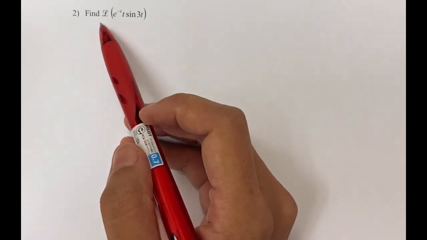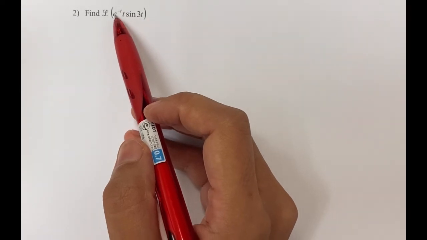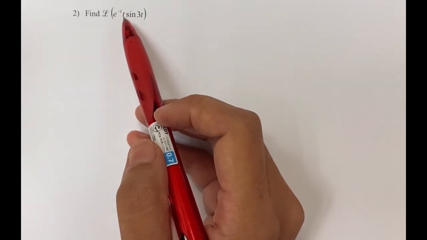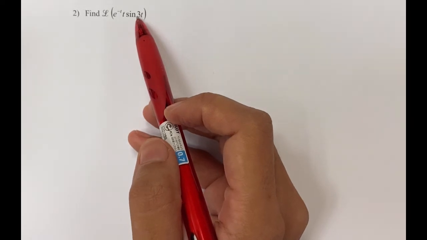For the final example in this video, we have to find the Laplace transform of e to the power of negative t multiplied by t multiplied by sine 3t.